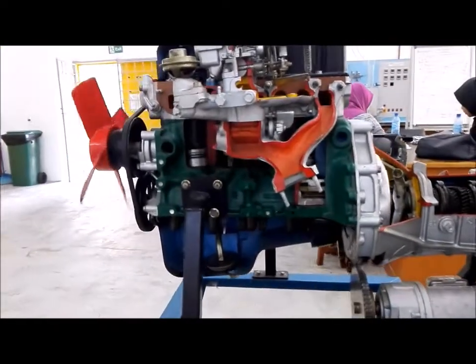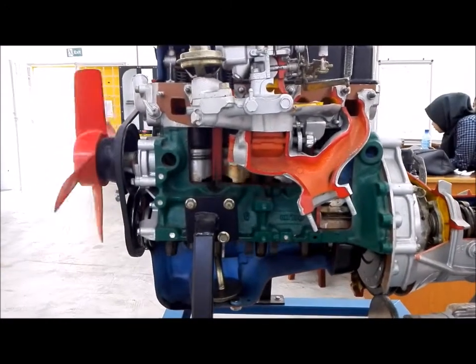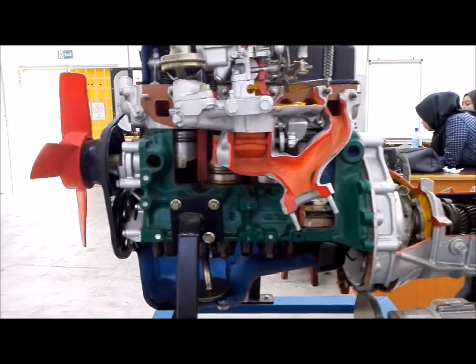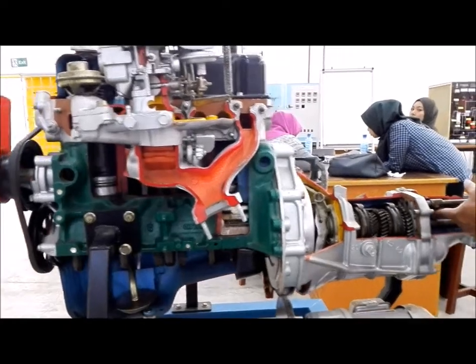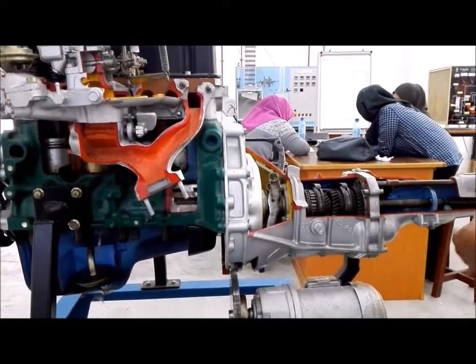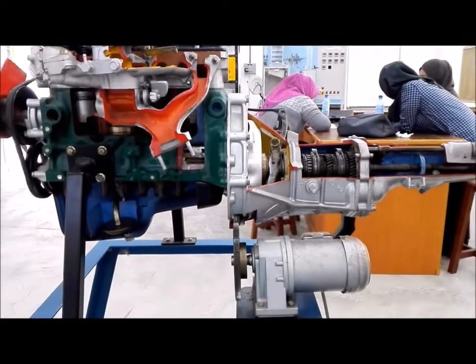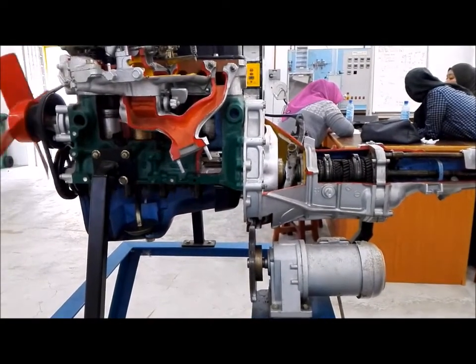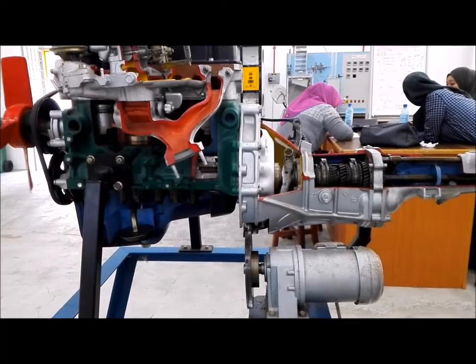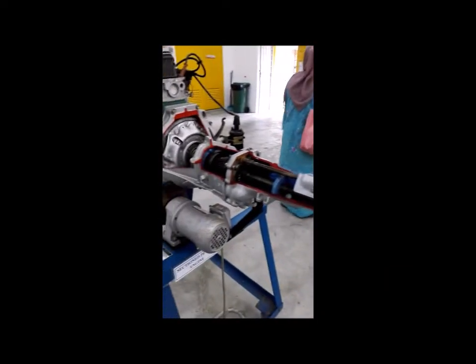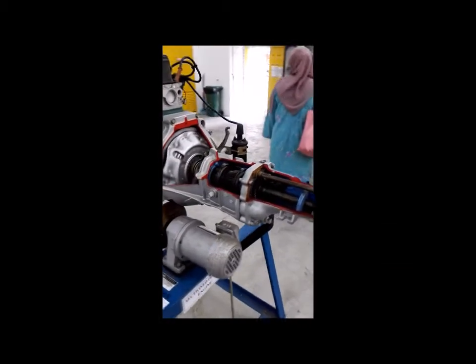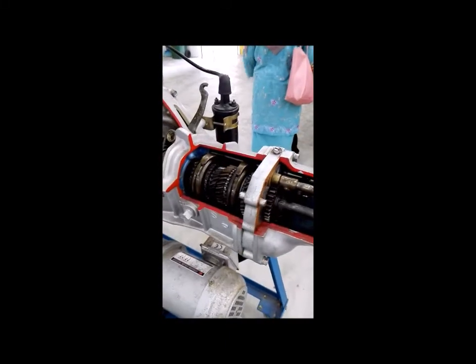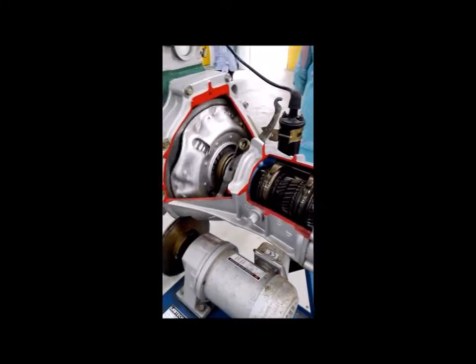Piston. The piston is the heart of an engine whose main function is to transmit the force exerted by the burning of charge to the connecting rod. A piston is fitted to each cylinder as a face to receive gas pressures and transmit the thrust to the connecting rod.